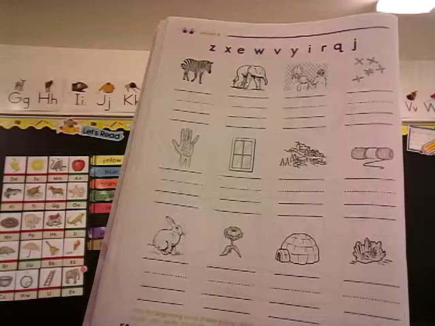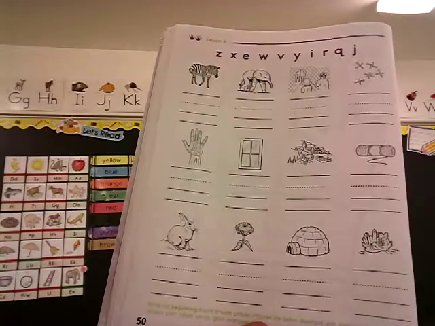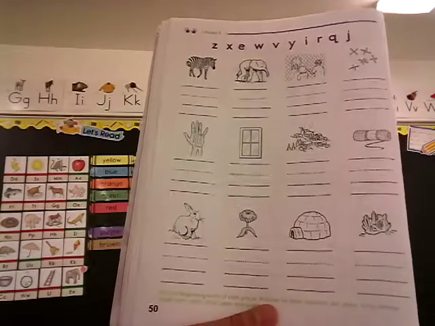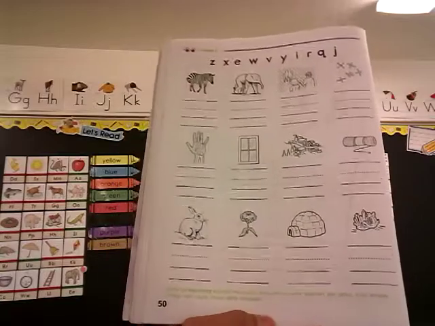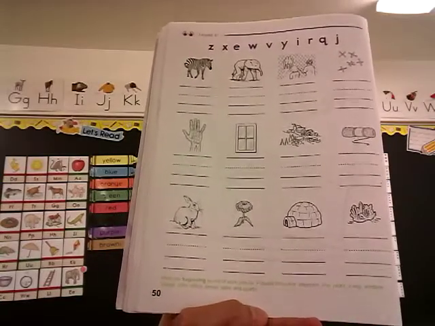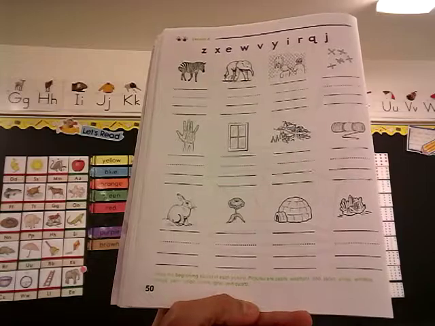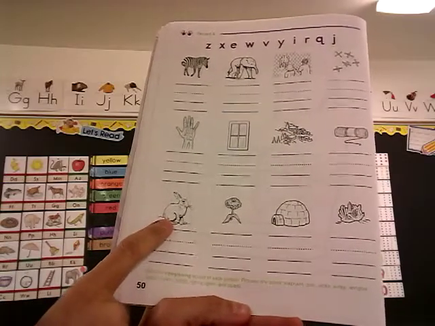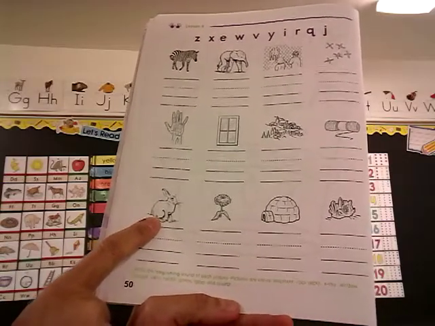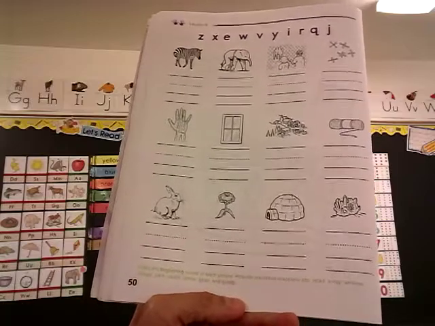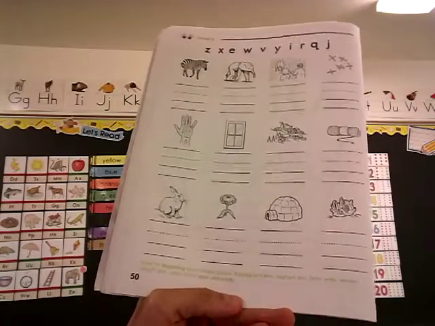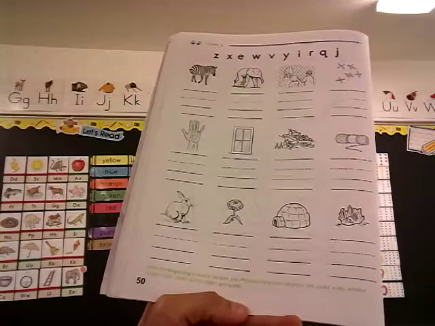Yarn. Last row, rabbit. Rabbit. If you don't know one, just skip it and you can come back to it.